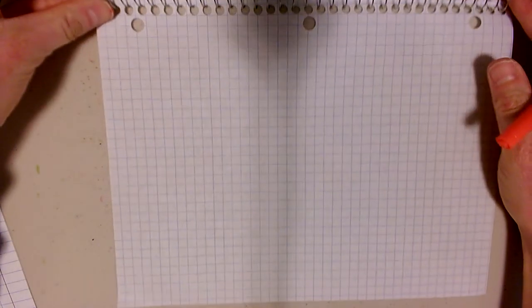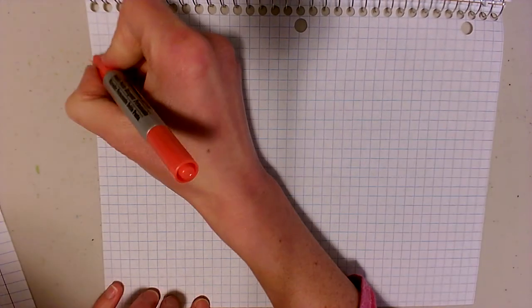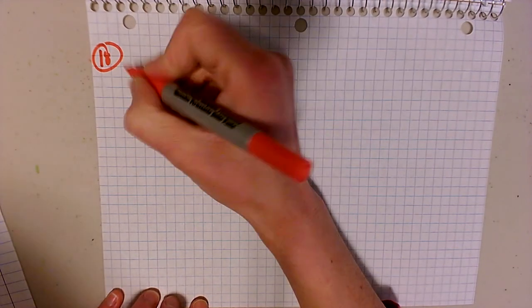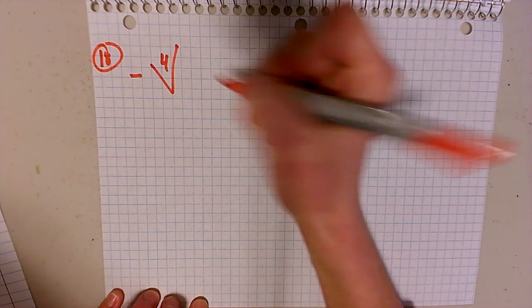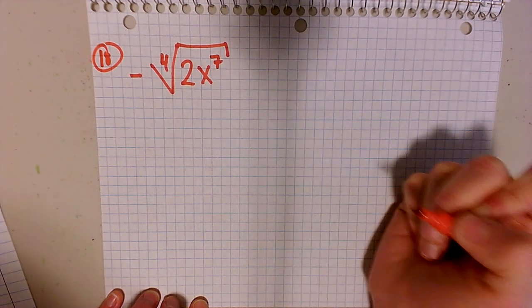So last problem, number 18. Alright, so for 18, we have the negative 4th root of 2x to the 7th.